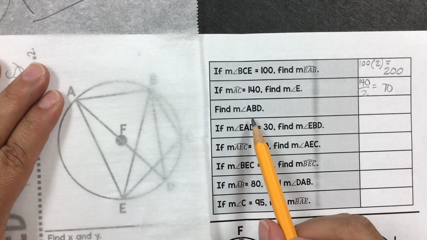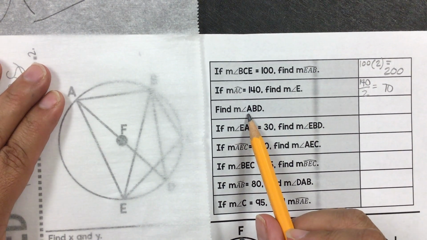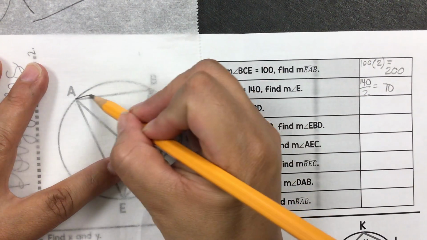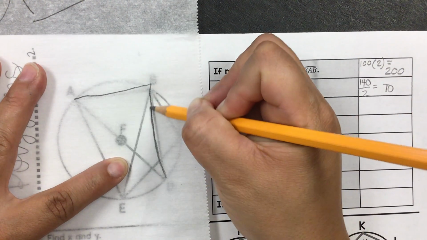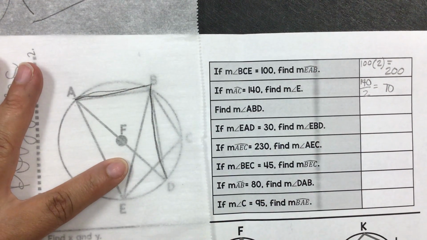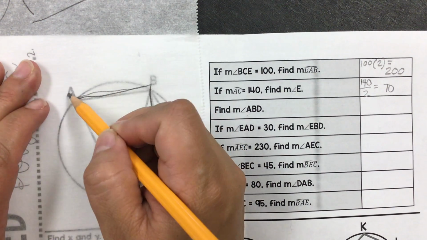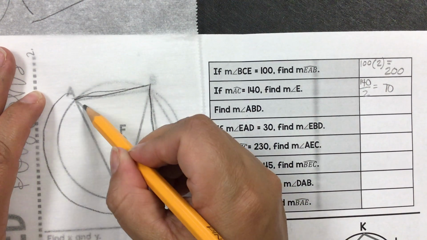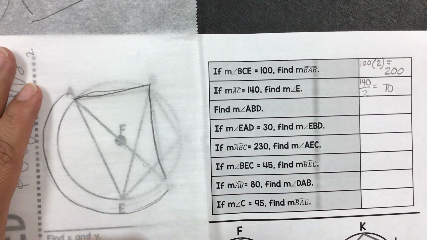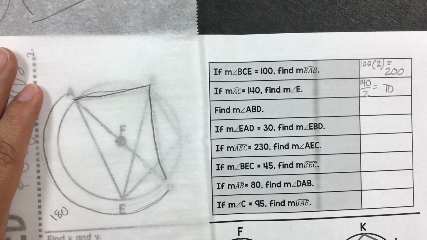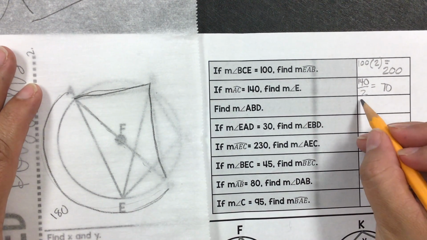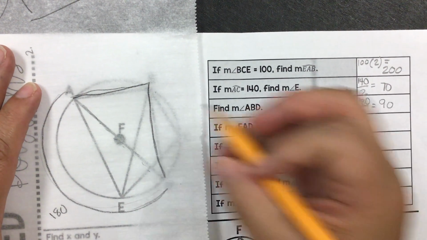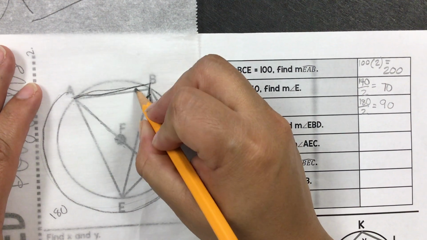The next one says I want the measurement of the angle ABD. So that's this angle right here. What I want to point out is that it creates a semicircle. It's cut by a diameter, which we don't really need to know about, but it creates a semicircle. That makes this 180. So for our math, we're going to do 180 divided by 2, which gives you 90. That means this angle right here is 90 degrees.